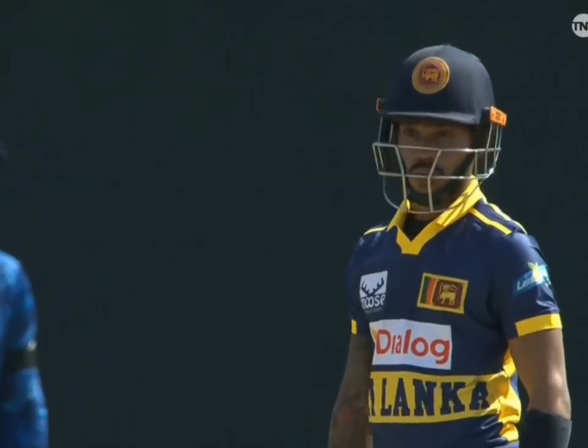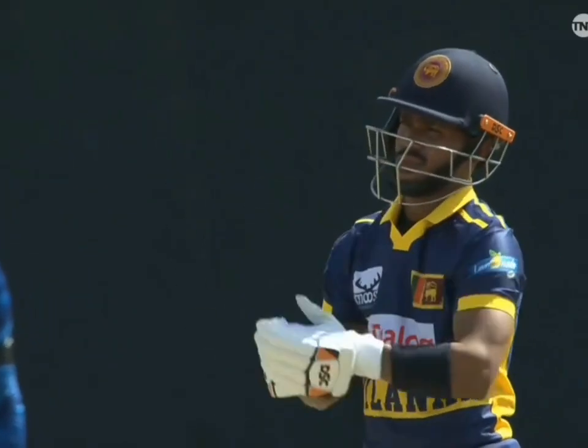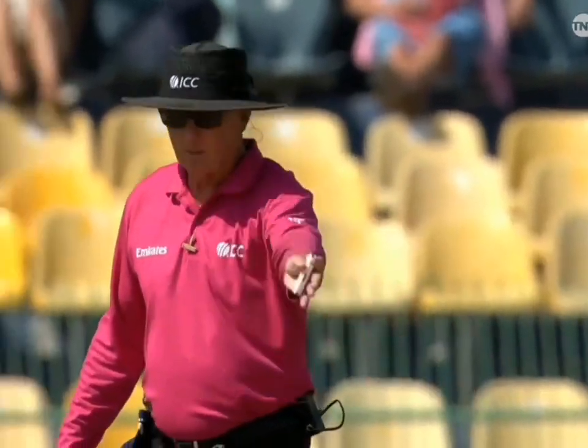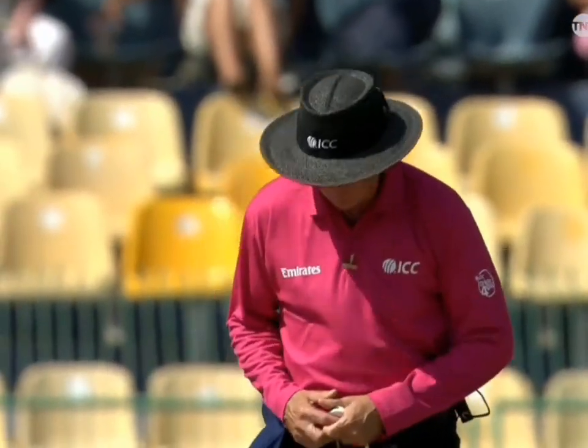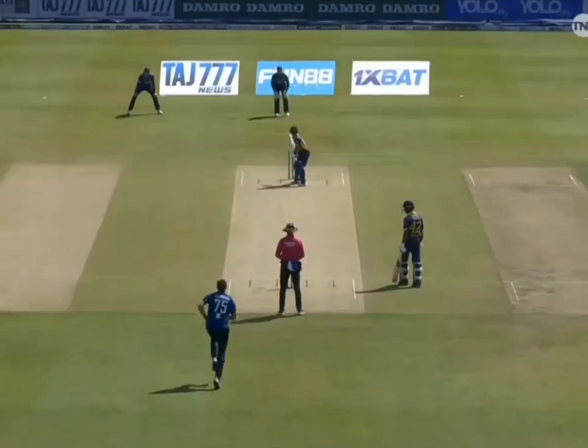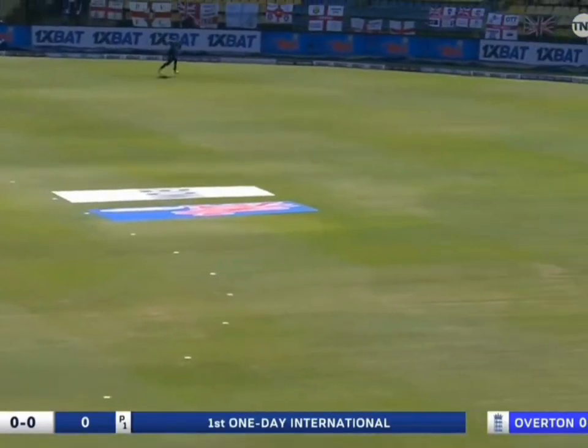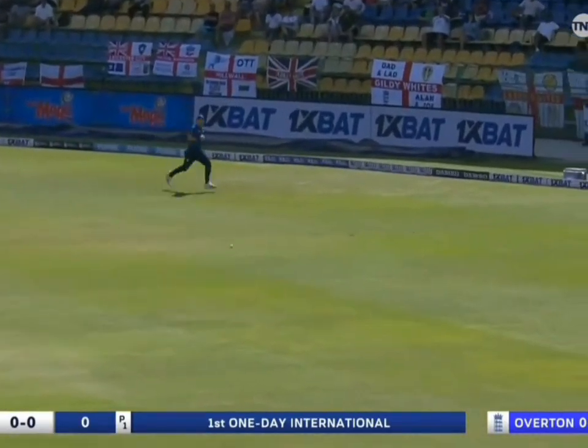Battering ram in the middle, where he hit the pitch hard in the middle overs. Not normally. Three ODIs followed by the three T20 internationals, and then we all look forward to the T20 World Cup to be played out here. Here's Overton. Tries to dig it in. It sits up nicely. Nissanka's on his way.